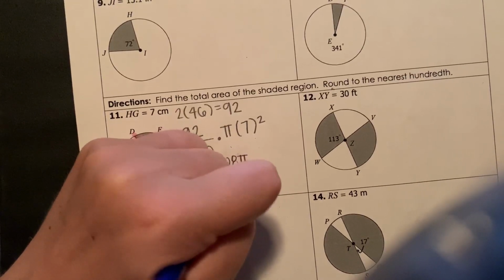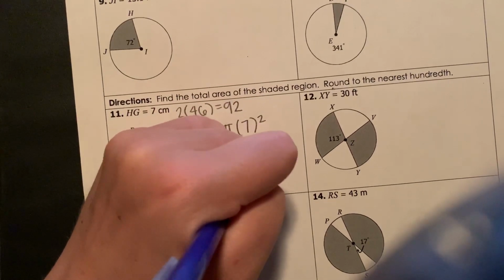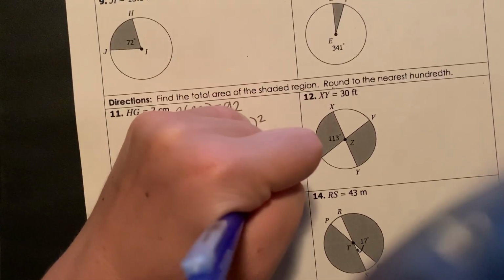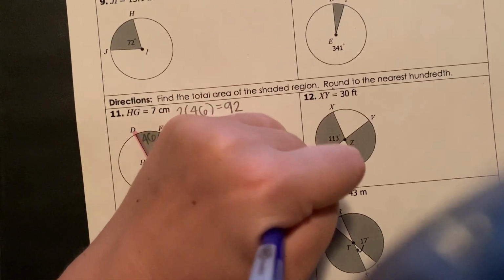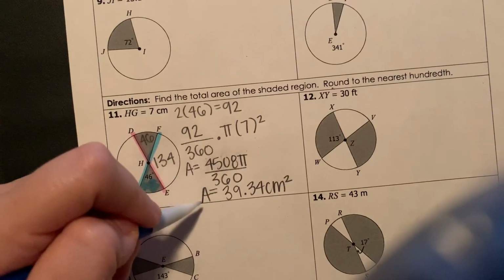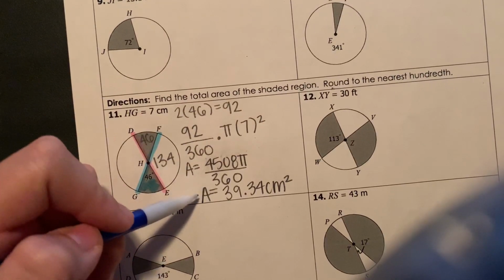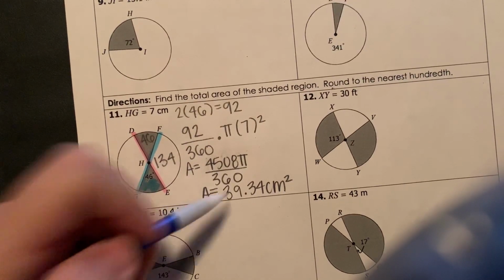So I end up getting 39.34 centimeters squared. So if I had done this with just 46 as my angle, then when I got to this step, I would need to then multiply that by 2.